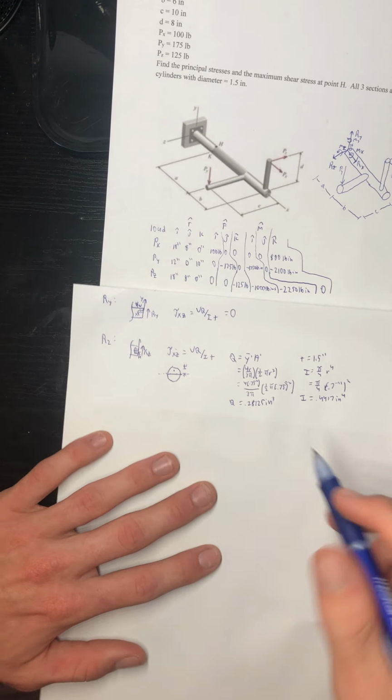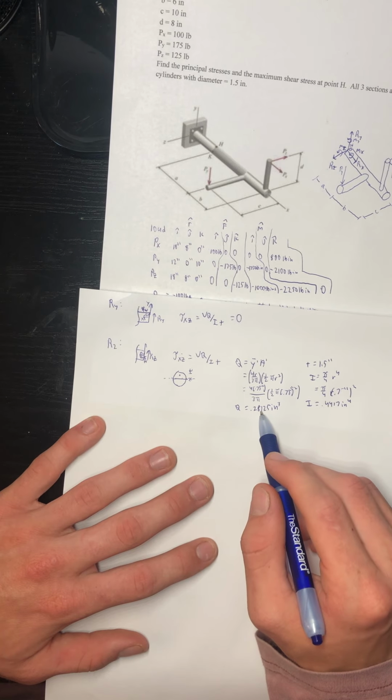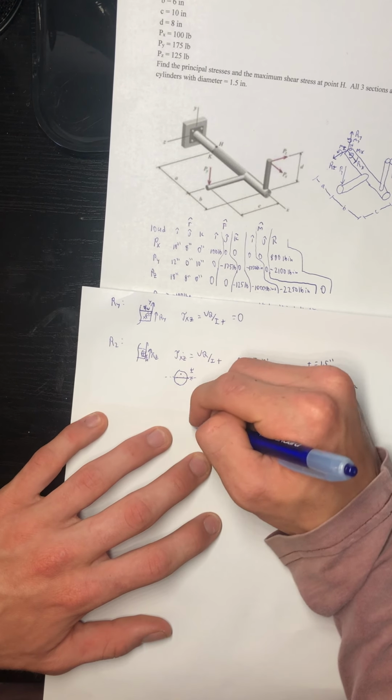All right, so we now have all our values. We have our RZ, we have our Q, T, I. We can go ahead and plug in.